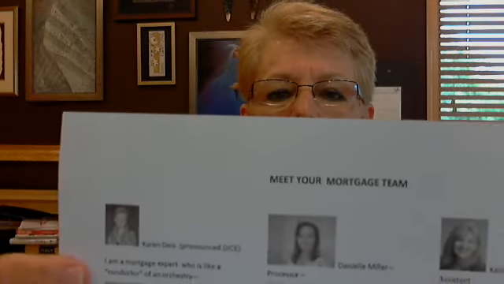So here's an example of what a flyer would look like. It has the pictures, their information, and a short description. And I want to read to you an example of how you might introduce a processor using this flyer email.